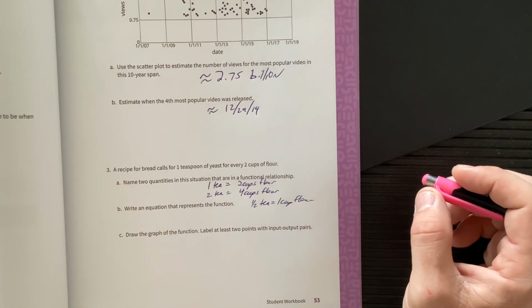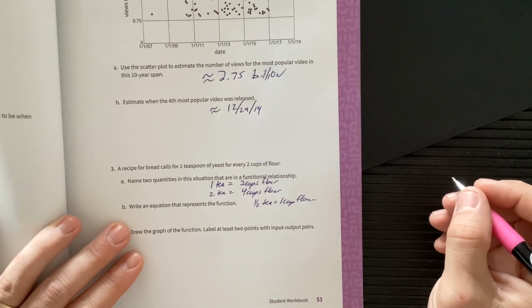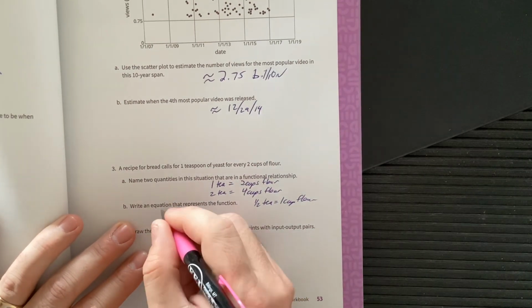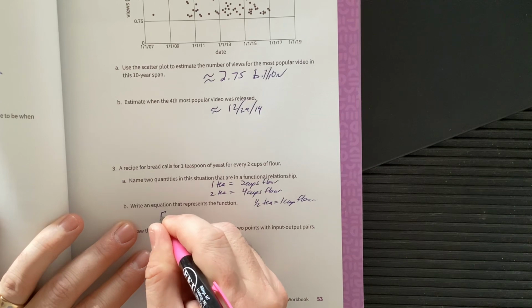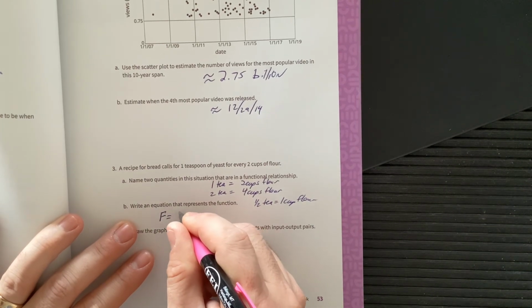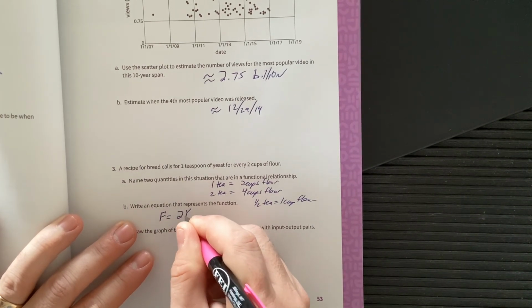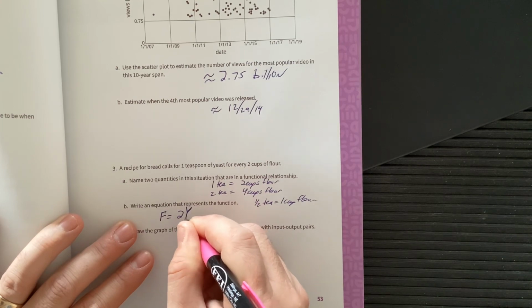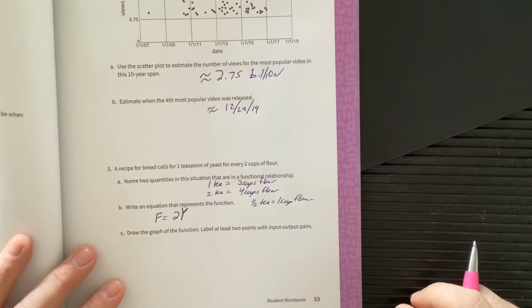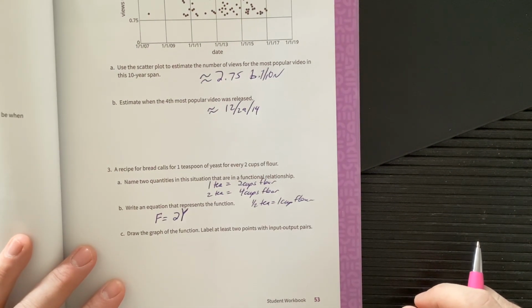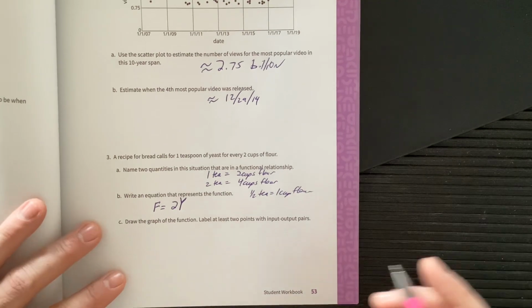Write an equation. All right. Well, to get the amount of flour, I would take the yeast times 2. One teaspoon, double it. 2 teaspoons, double it. Graph it.